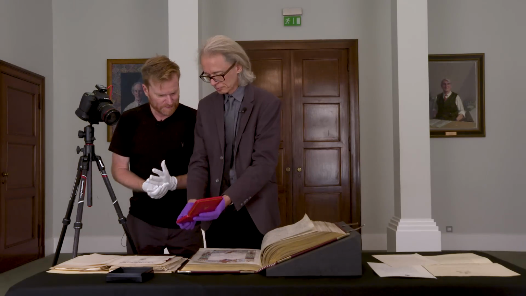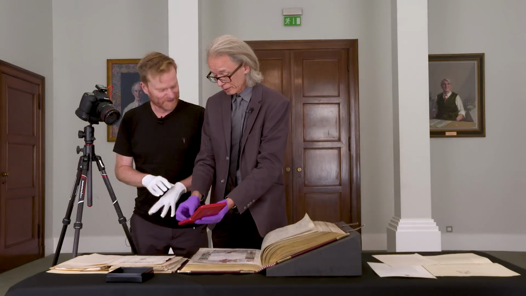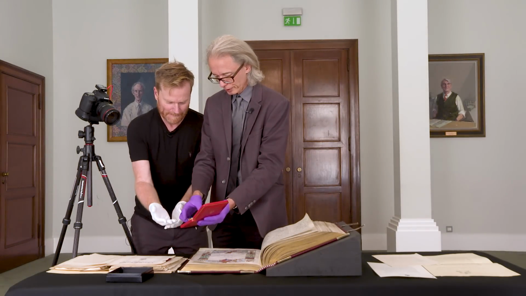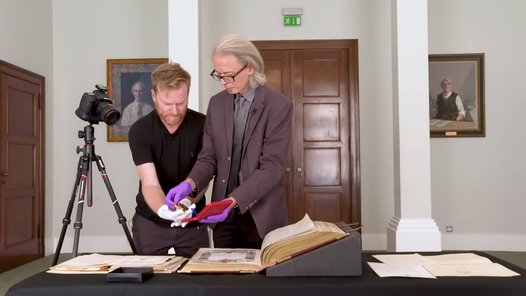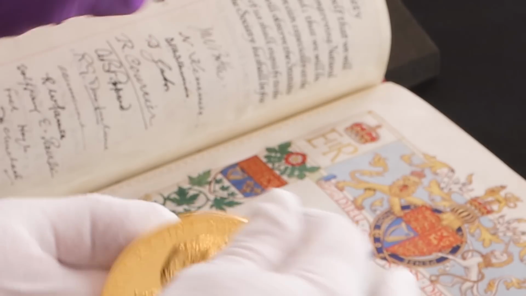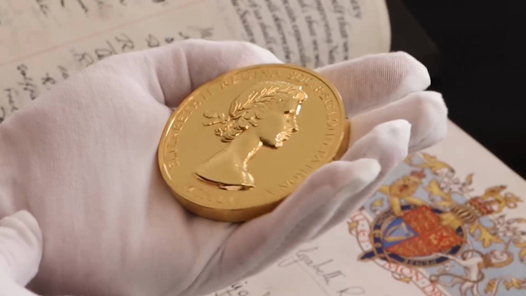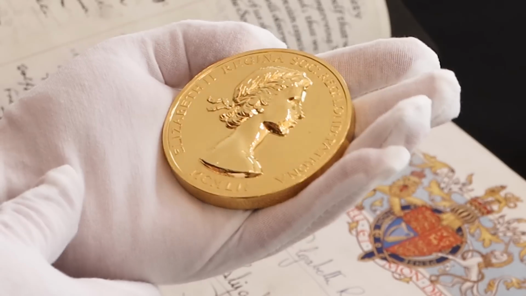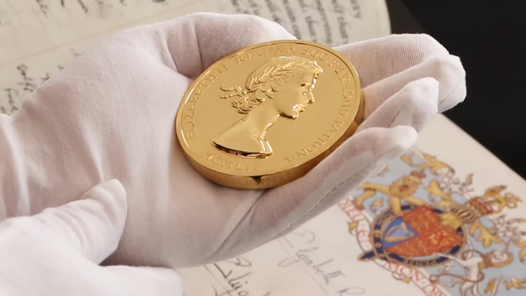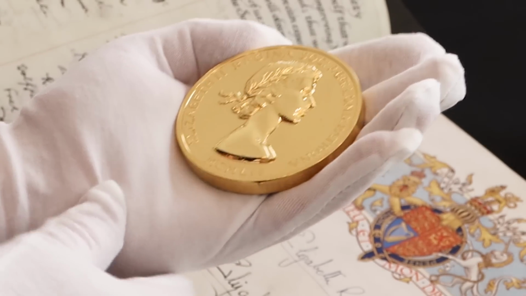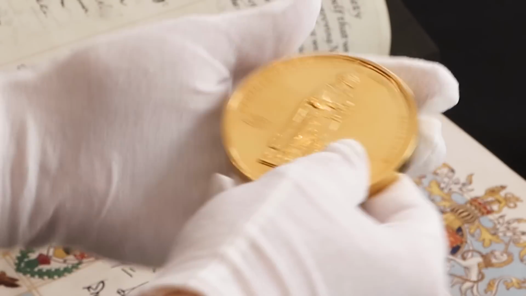May I hold it, Keith? I'm never going to get awarded one, so this is the closest I'll get. By all means, so let's just pop it out of the box so you can see both sides of the medal. That is chunky. That is a big piece of metal. It's a beautiful thing, isn't it? So there we have quite a young queen there, yes. Elizabeth II. You see on the other side there's Sir Isaac Newton.